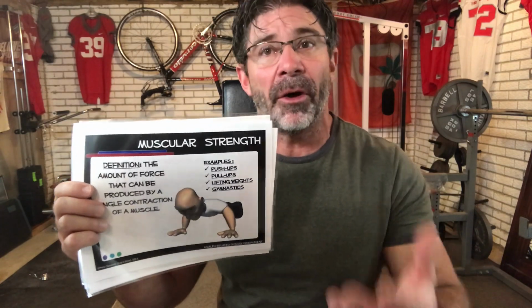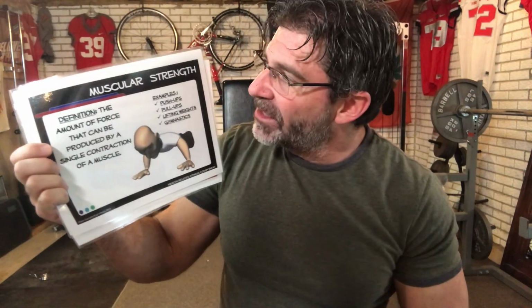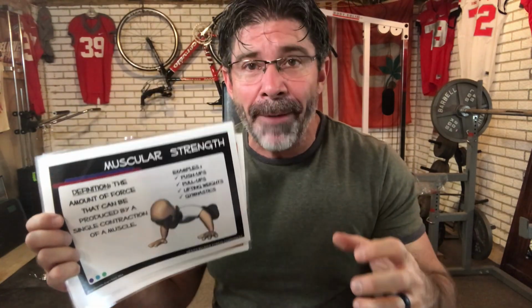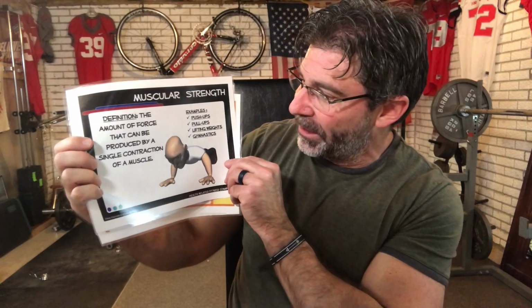Could push-ups be muscular strength? Absolutely. Could sit-ups be muscular strength? Absolutely. Is it the ability of our muscles to exert force and power? So now this says with a single contraction. So at its purest form, strength would be that raw, one repetition strength. But it doesn't have to just be one repetition. But you see we have muscular endurance and we have muscular strength. Hopefully you're seeing the difference a little bit here.